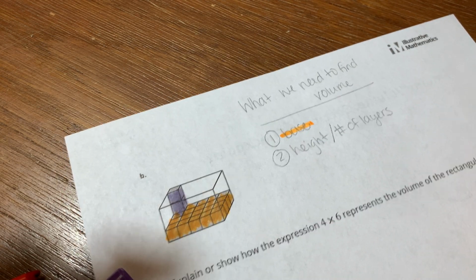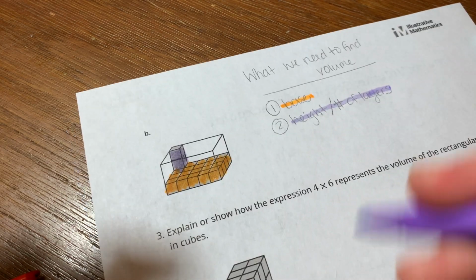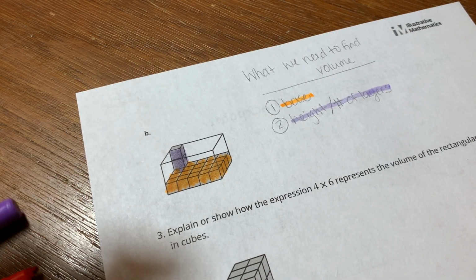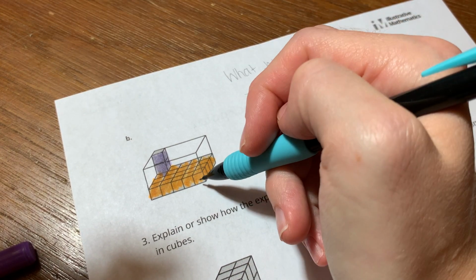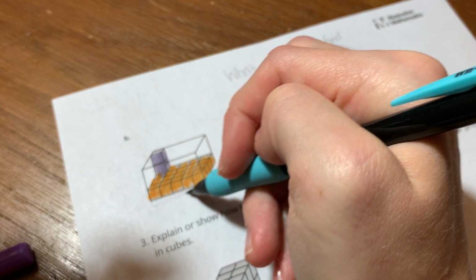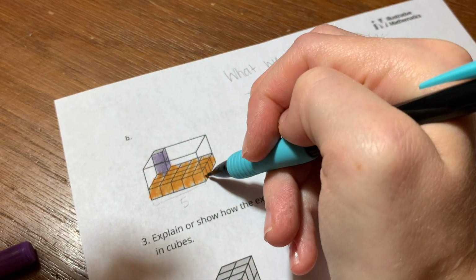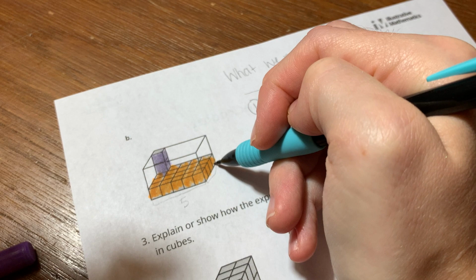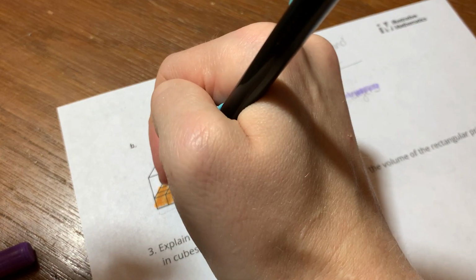All right, so I can see my base here. Now I could count all the cubes if I wanted to, or I could look here and see that I have 1, 2, 3, 4, 5 by 1, 2, 3, 4, and solve for the area of the base.